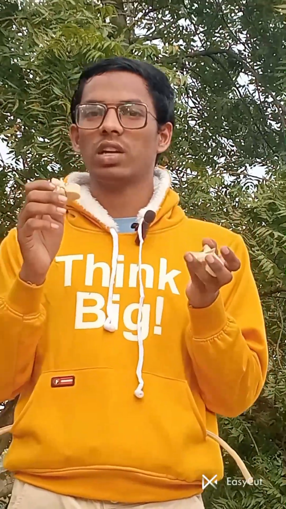Now we come to the general features of the thoracic vertebrae. First of all, how do we identify a thoracic vertebra? We can identify it by the presence of the rib facet. If you find the rib facet, then you must say this is a thoracic vertebra. Now the thoracic vertebra consists of two parts. This is the body.